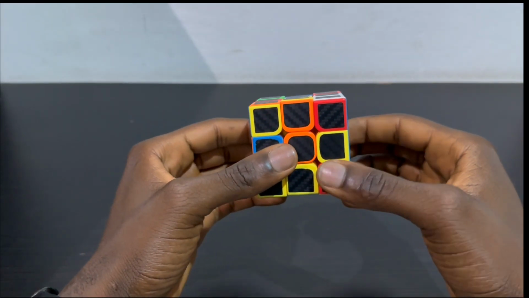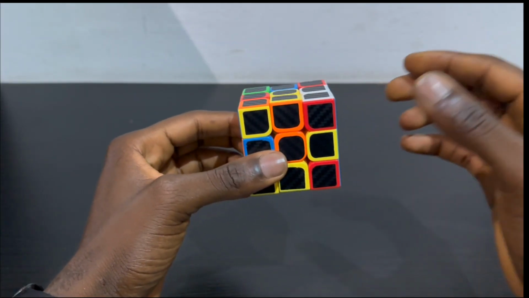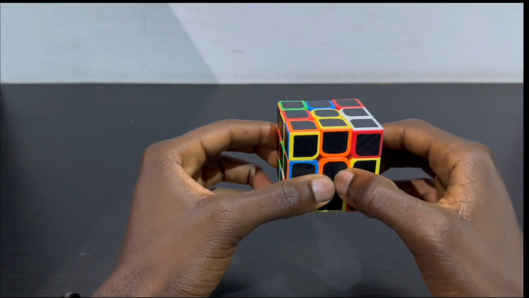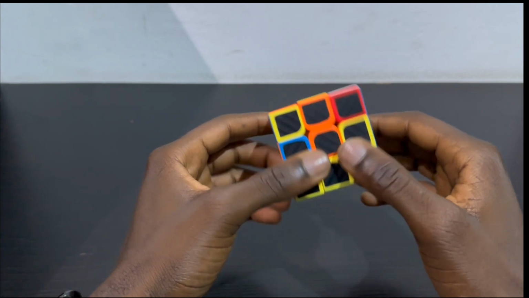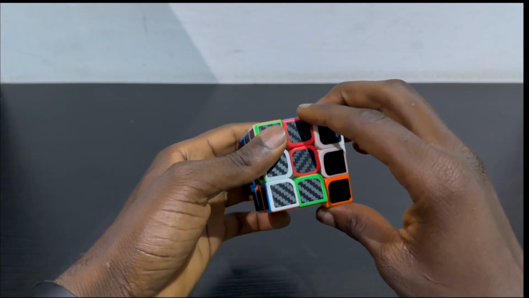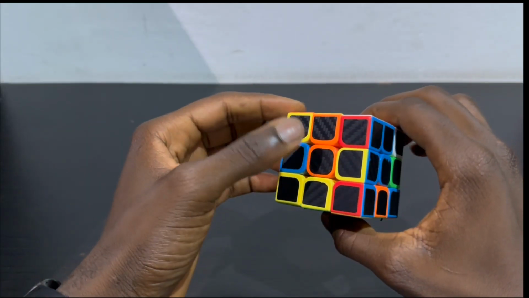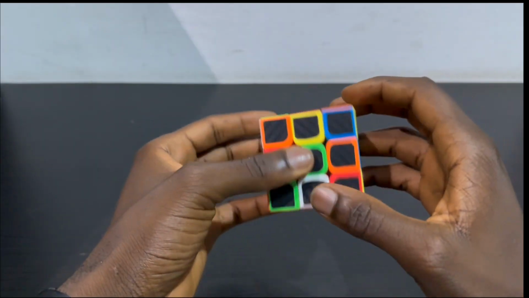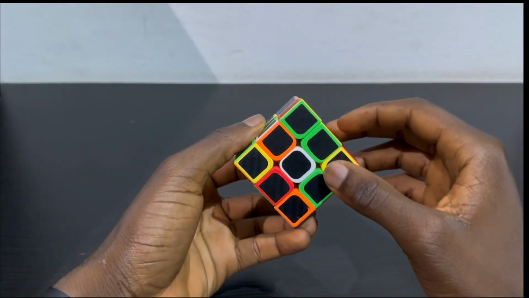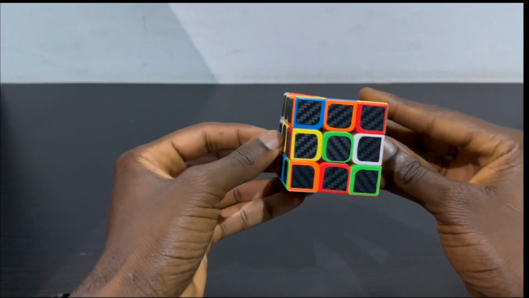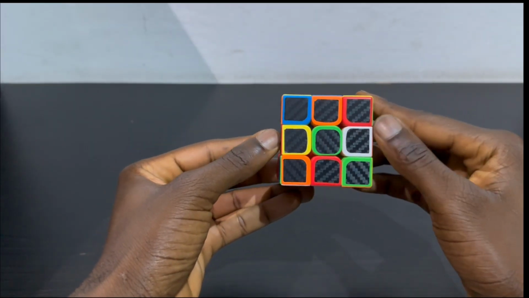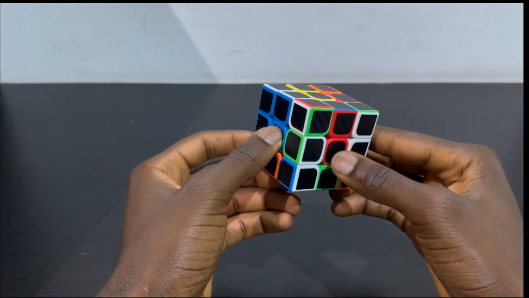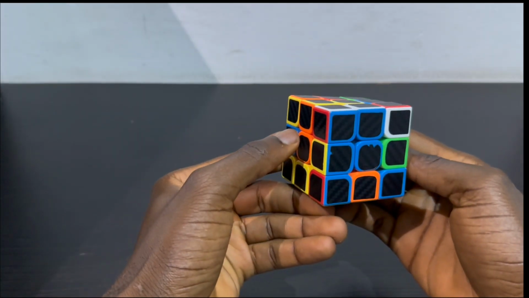Each color is assigned to each face, and each color has its permanent face, which means that red has its own face. So does orange, so does blue and green, yellow and white. That means that on the cube, yellow is always opposite the white face, the green face is always opposite the blue face, and the red face is always opposite the orange face.